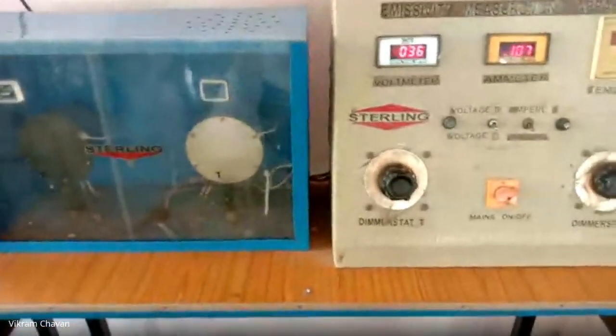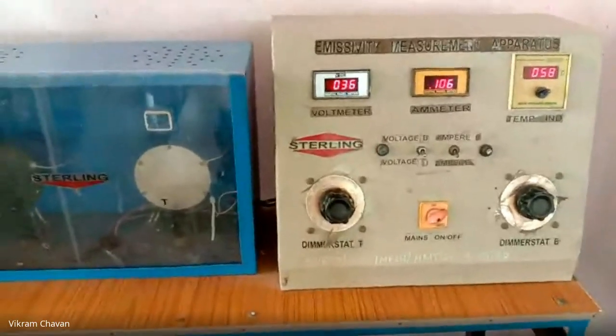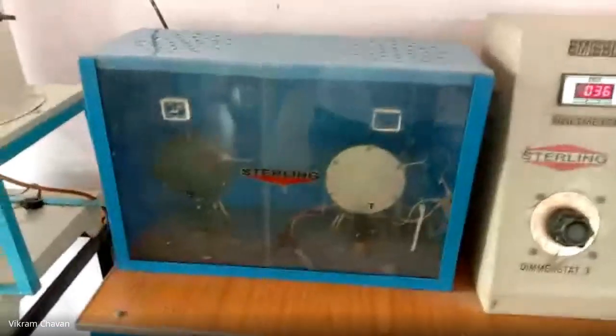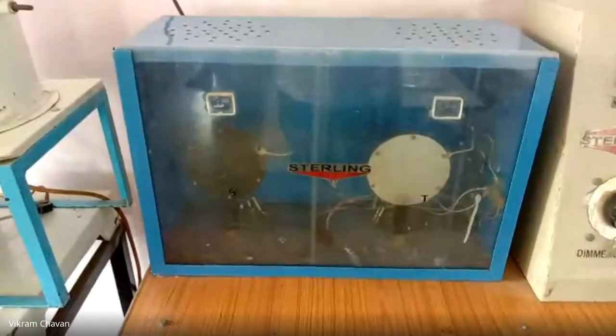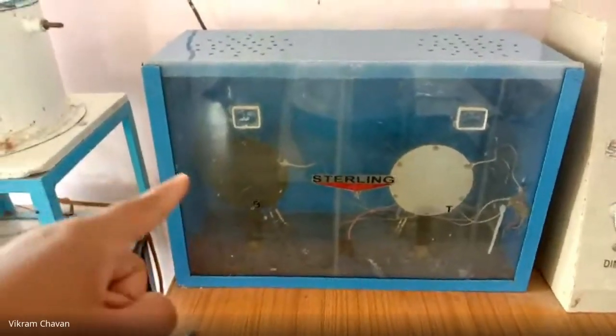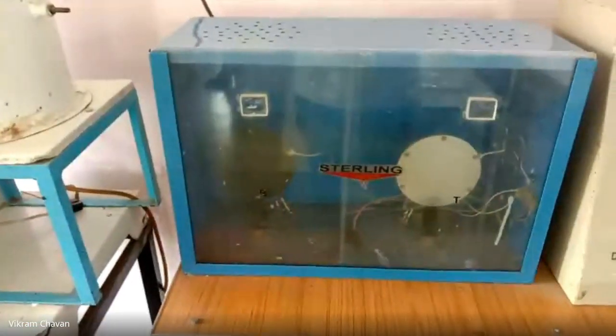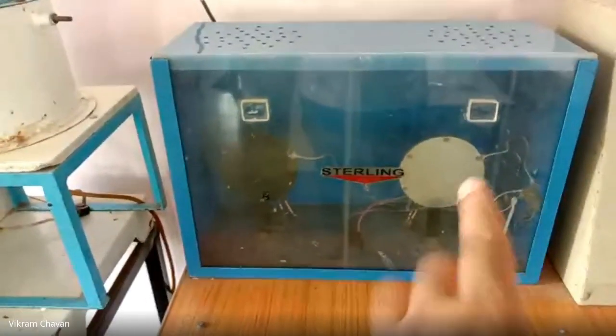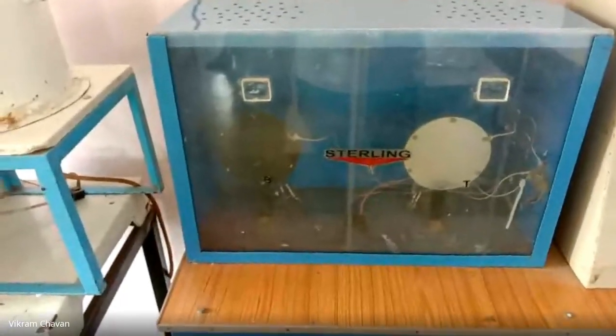Okay, this is our instrument. You can see here. In this particular closed compartment, we have placed on the side the black surface, or black coated plate, and this is the gray plate.